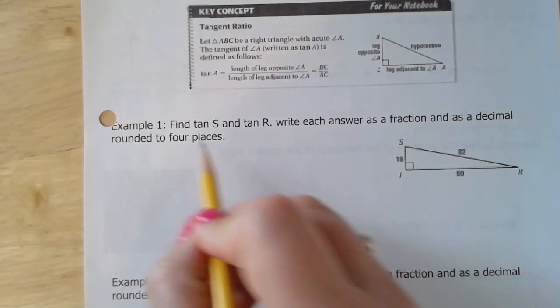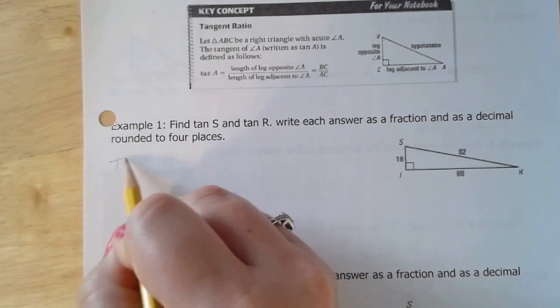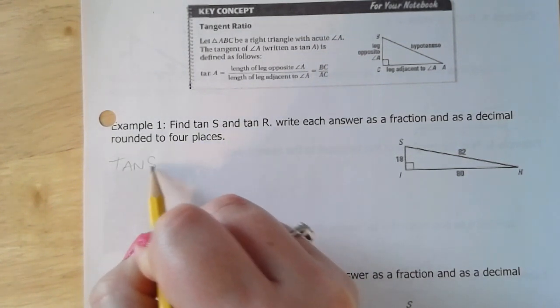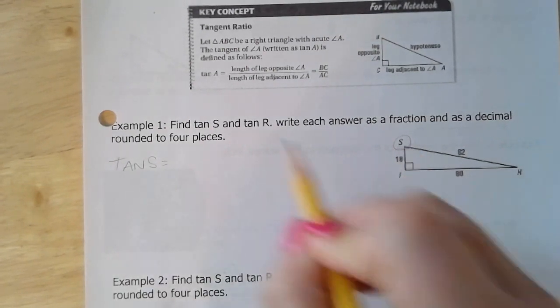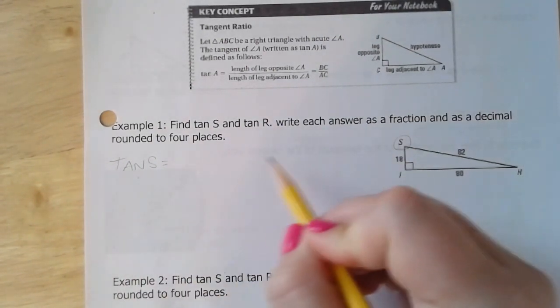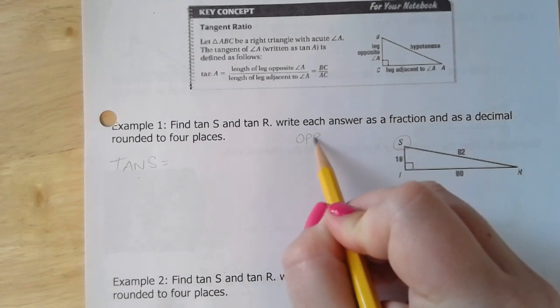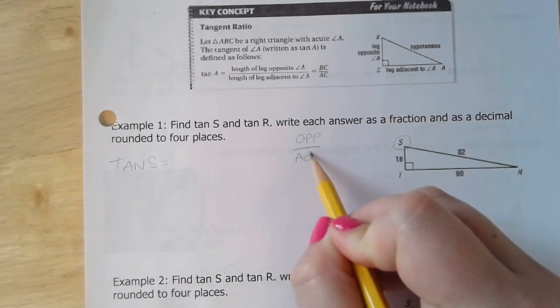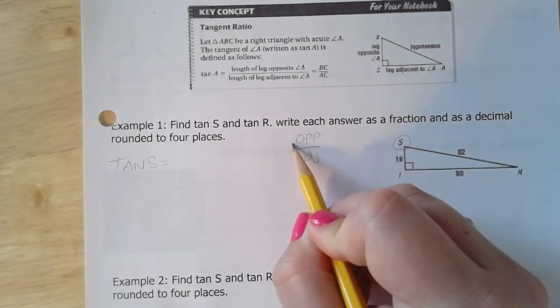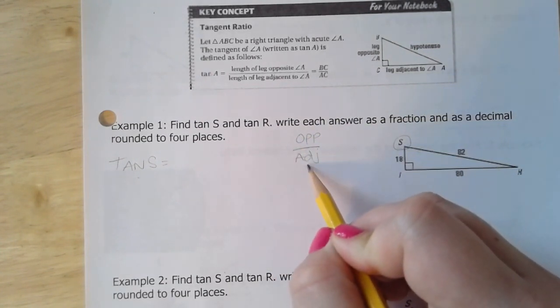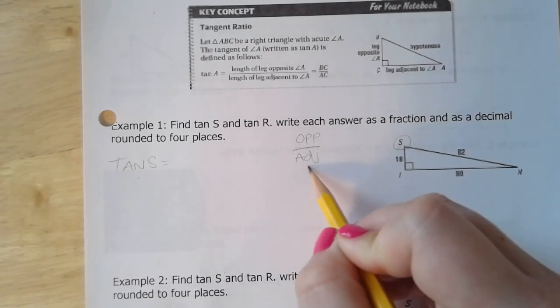So let's start off with just the tan of S. Tangent of S equals. You go to angle S. Tangent stands for opposite over adjacent. The opposite side means across, and the adjacent side means right next to it. It cannot be your hypotenuse.